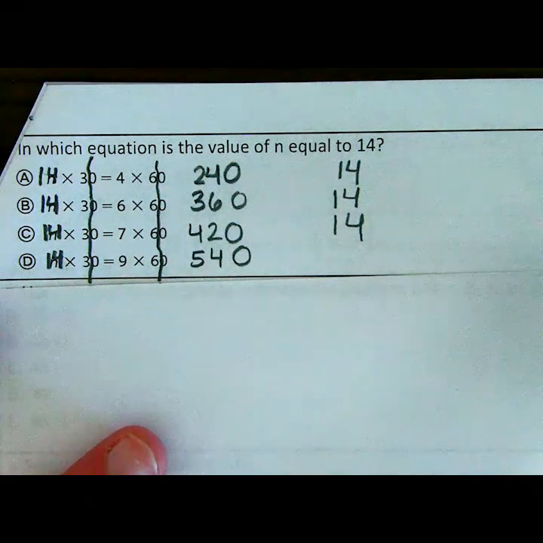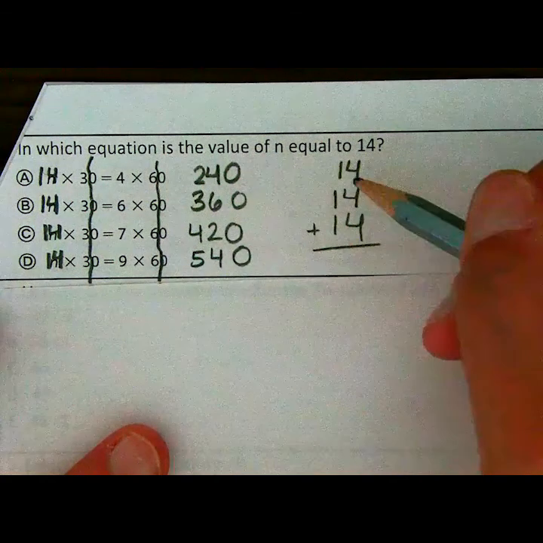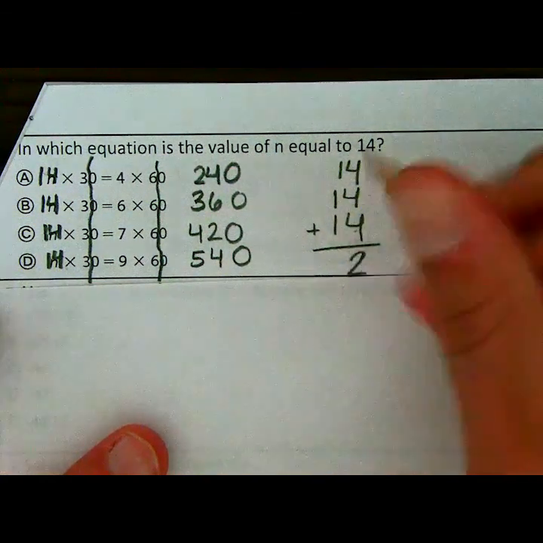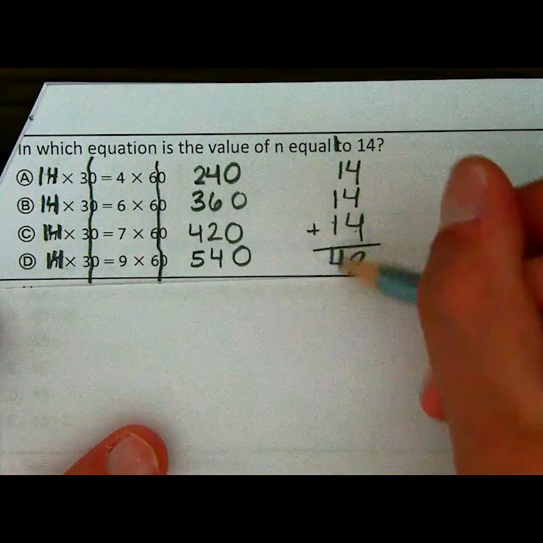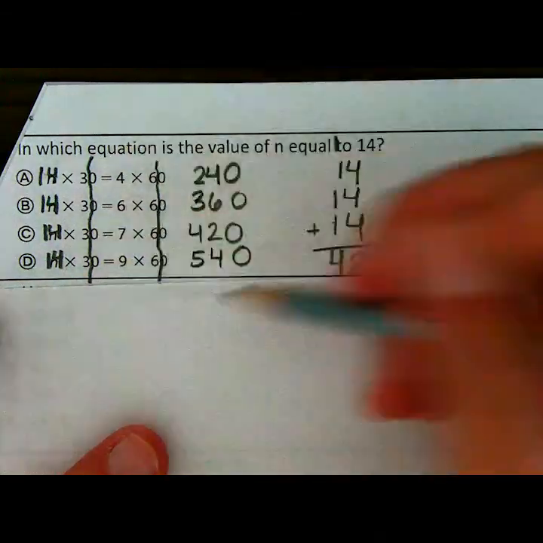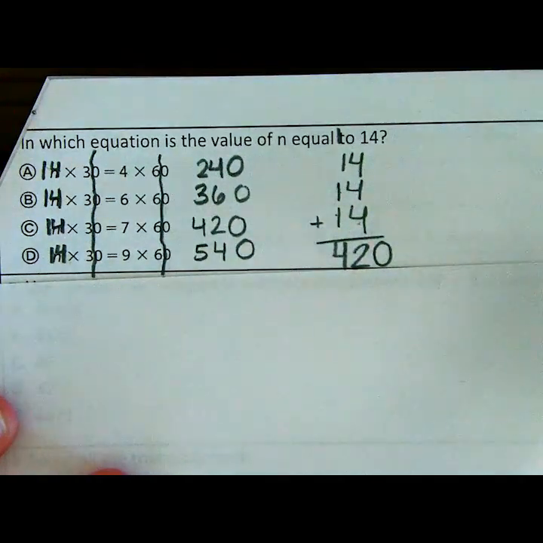And I can add these together. 4, 8, 12. Put the 2 here, carry the 1. 1, 2, 3, and 4. So 42, but add back the 0. So where did I get a product of 420? Letter C.